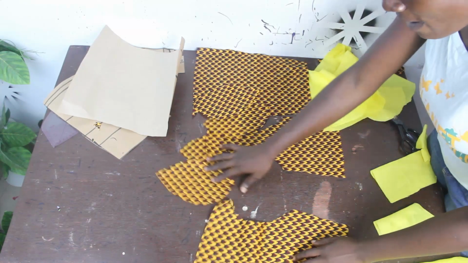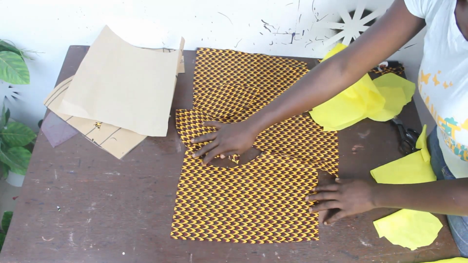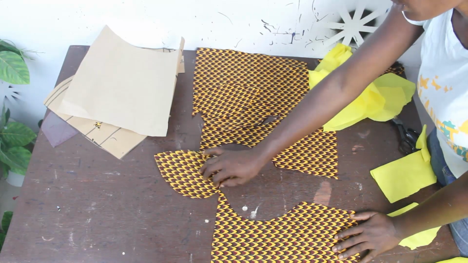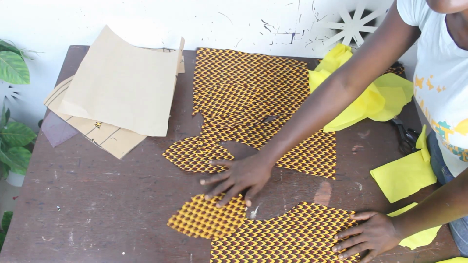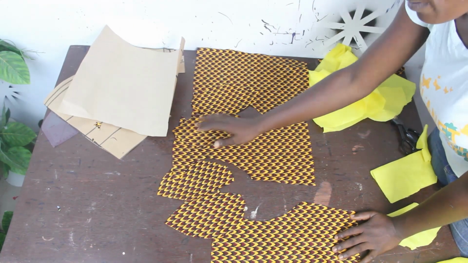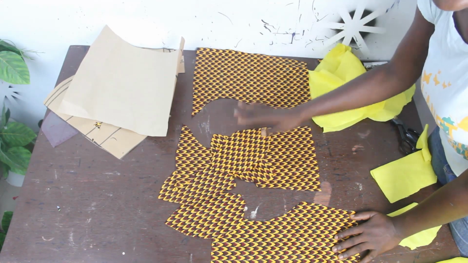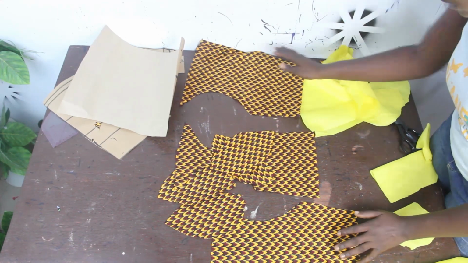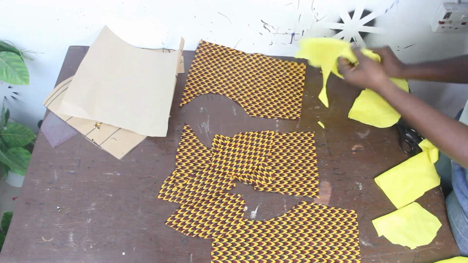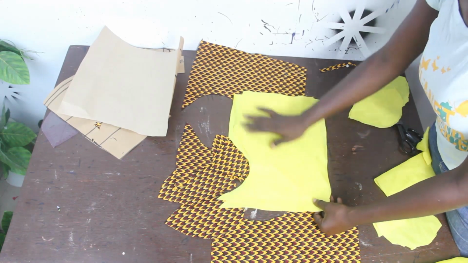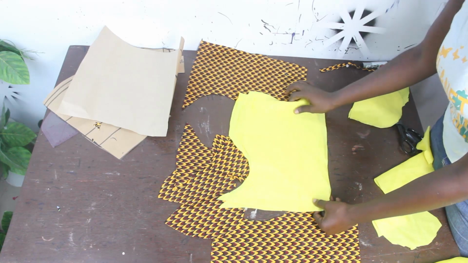This is what we have. So this is our side piece, our 2 cup for the corset, our middle piece. We have another 2 sides for the corset and the side piece, okay. And we've also gone ahead to cut out our lining the same way with our fabric.